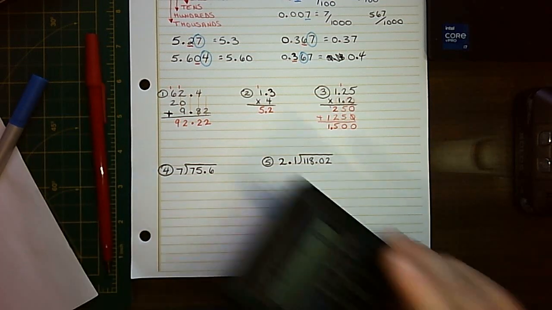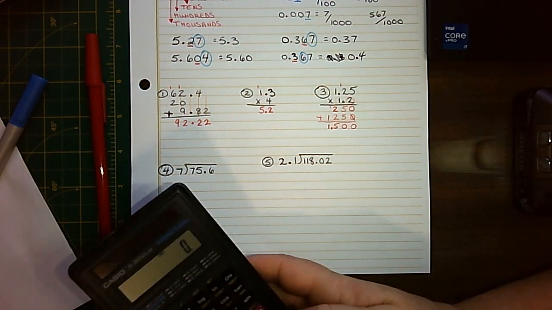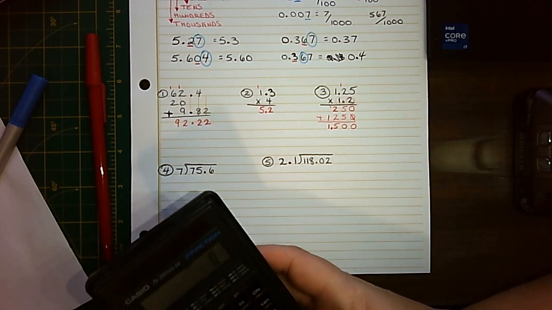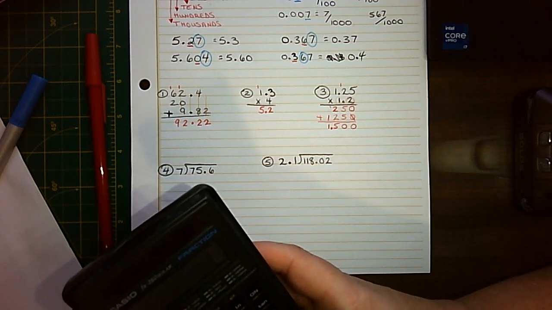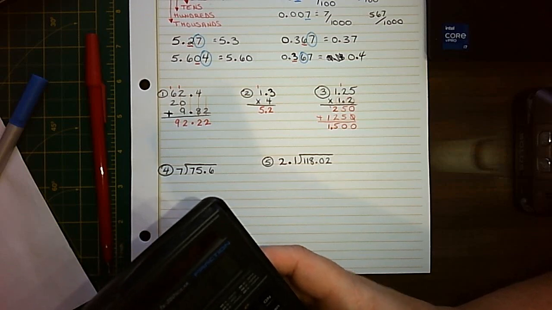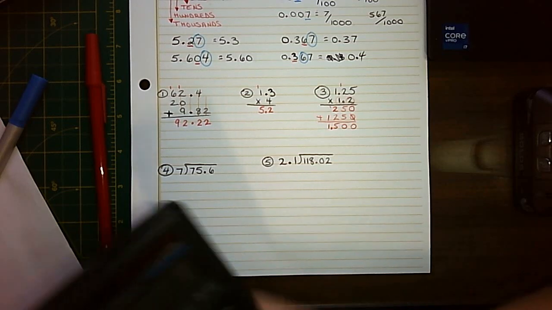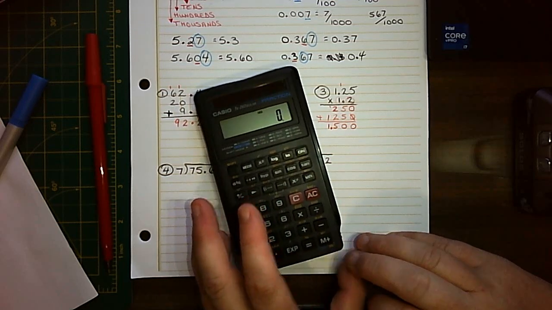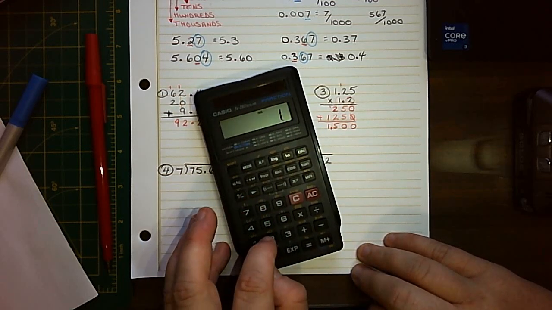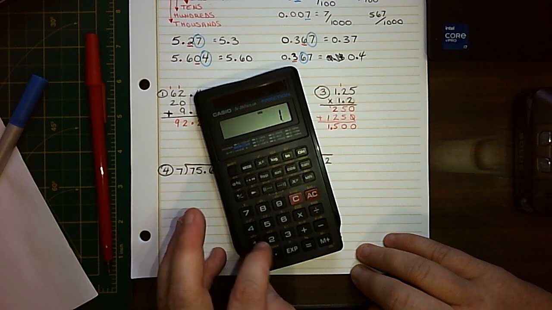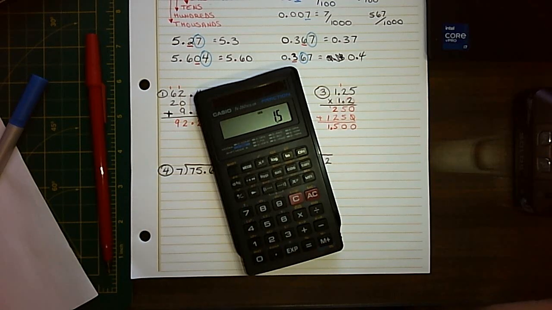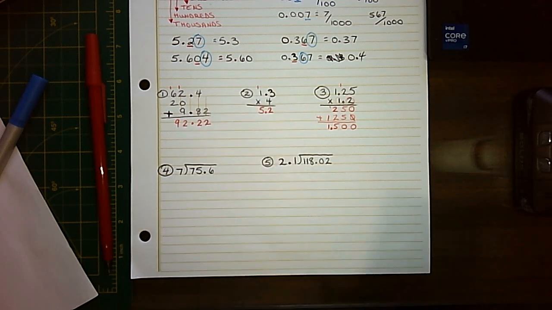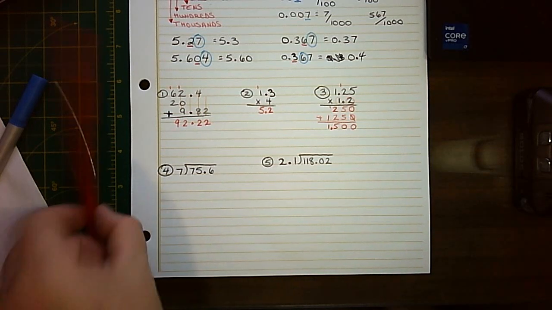I'm going to quickly, just so you guys can see, type that into our calculators just to double check. 1.25 times 1.2 should give us 1.5, right? So again, 1.25 times 1.2, 1.5. Okay? So that's multiplying with decimals.